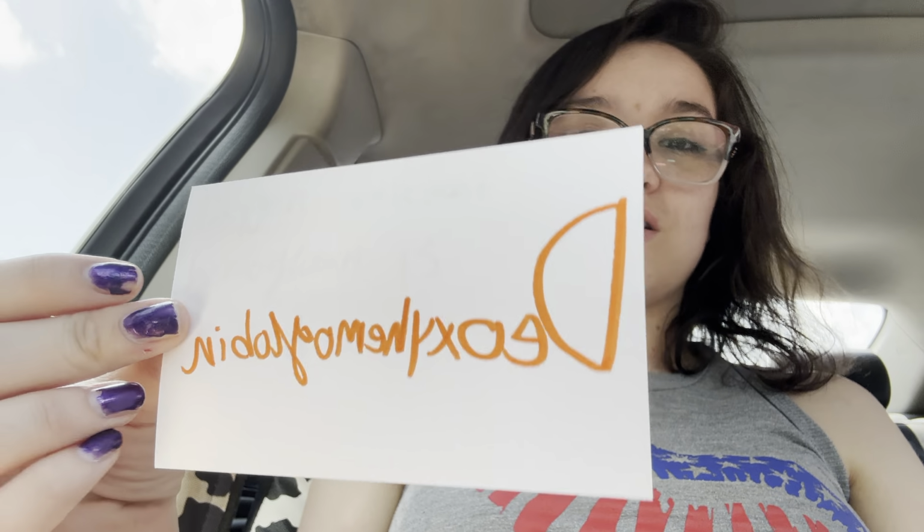Oxygen-carrying hemoglobin is called oxyhemoglobin. Got that wrong. Oxygen-deficient hemoglobin is deoxyhemoglobin. Yeah, got that one right.